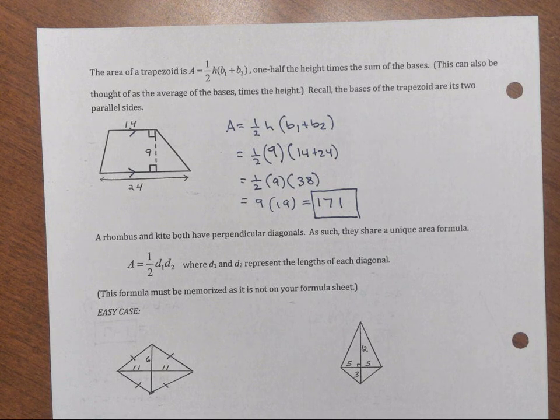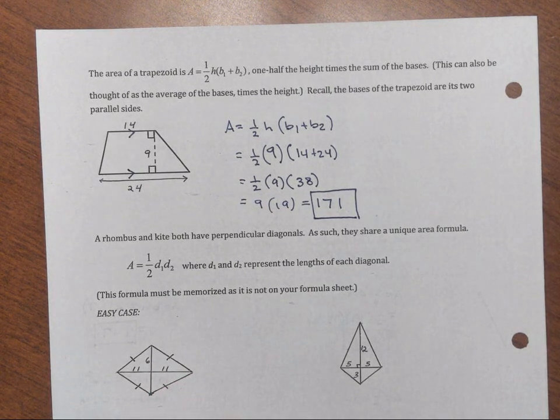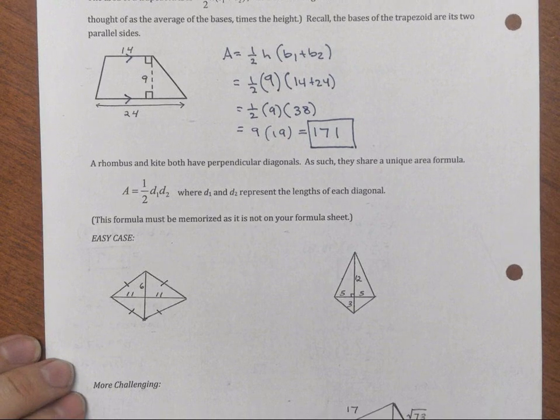A rhombus and kite. What these two shapes share is that they have perpendicular diagonals. As such, there's an area formula that you can use, which is the area of a kite or rhombus is 1/2 the product of the diagonals, d1 times d2. Again, pretty straightforward so long as you understand what these things mean. Like any formula, a formula sheet helps, but you do still have to have understanding of what that formula actually means. So let's look at a couple easy cases.